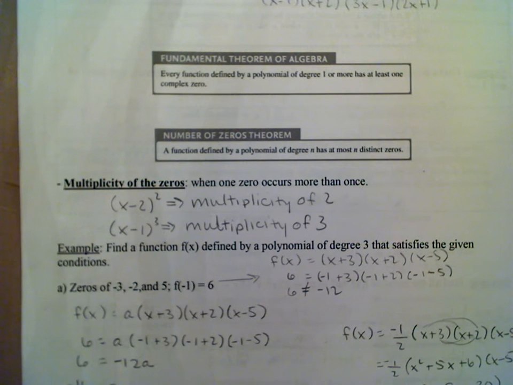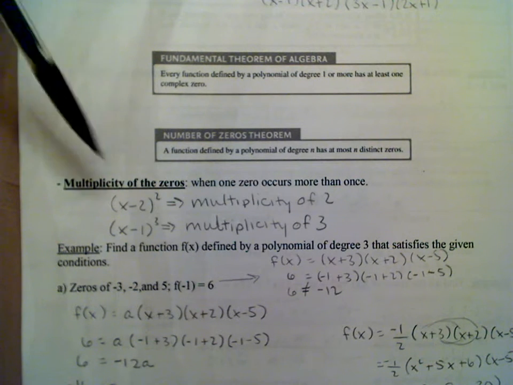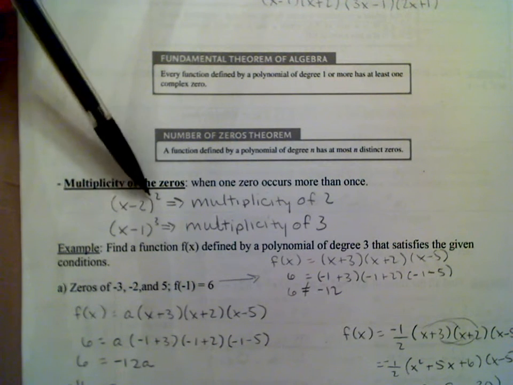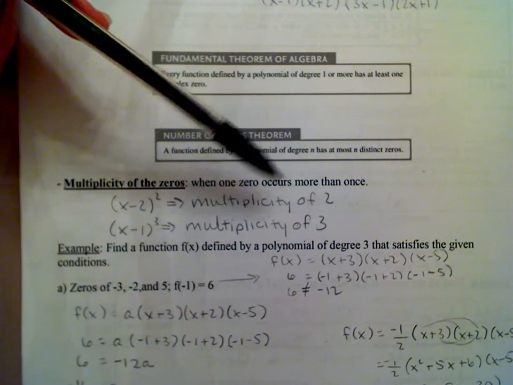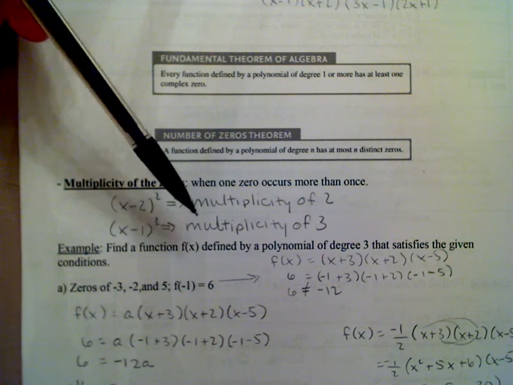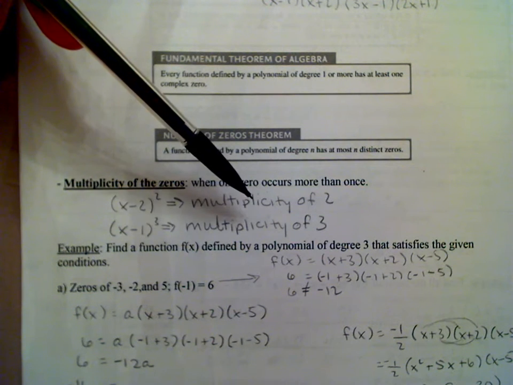And one word that comes up quite often is multiplicity of the zeros. And that really just means a zero occurs more than once. For example, (x - 2) squared just means you have 2 of the same factor. This would be a multiplicity of 2. (x - 1) cubed, that would be considered a multiplicity of 3.